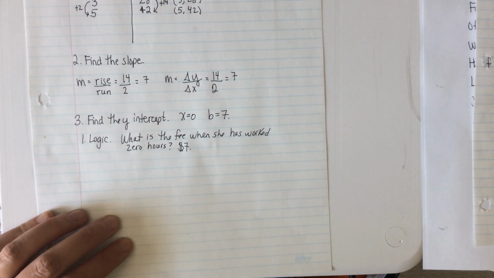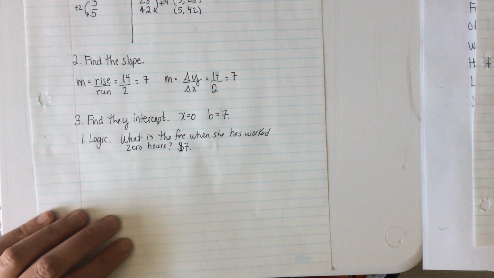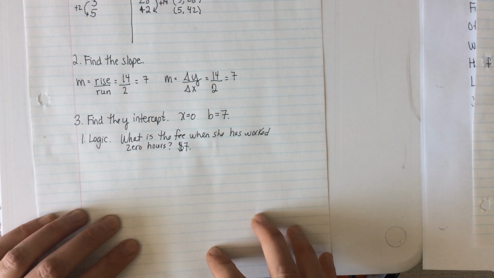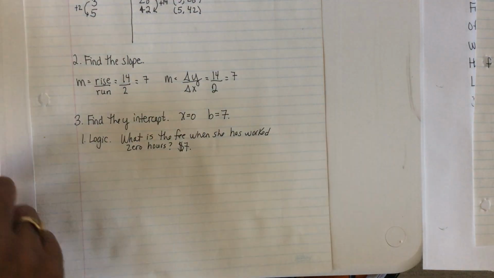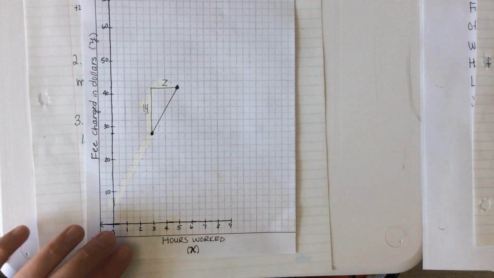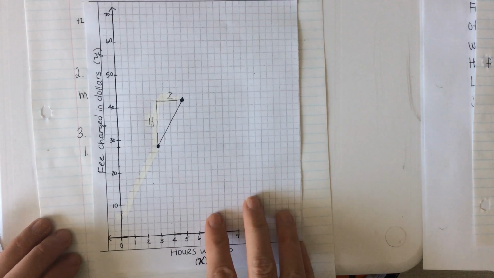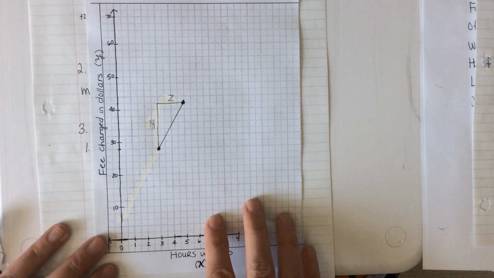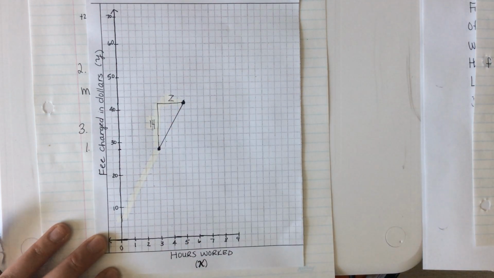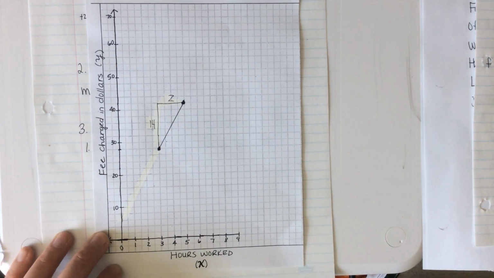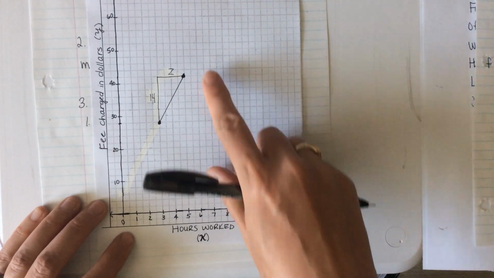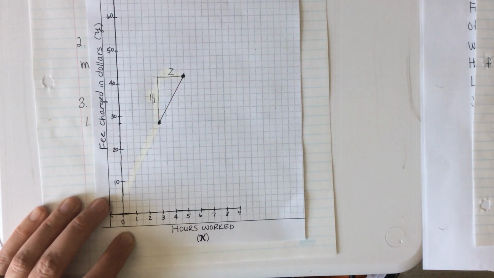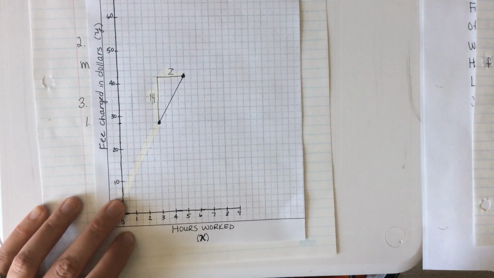However, for all questions, you might not be able to use logic just to find what the y-intercept would be. So I'll show you a couple of other ways. The next way is graphing. So I can use my graph and I can find where this line is going to cross the y-axis. Now this line, as it is, doesn't cross the y-axis, but we know it's a linear relationship. So we know that this line is going to continue at the same slope until it crosses the y-axis.